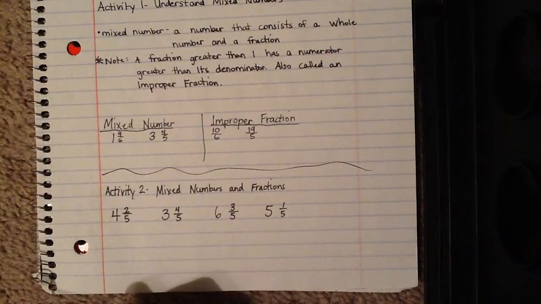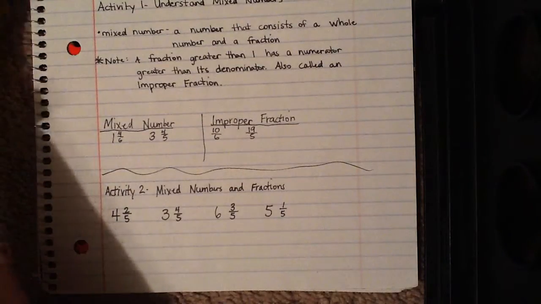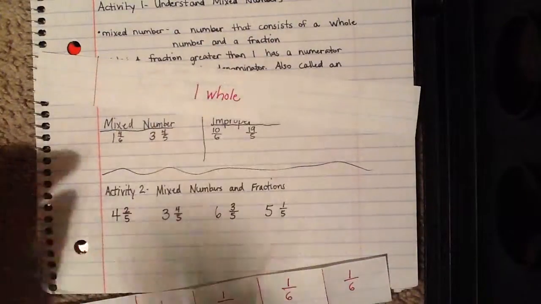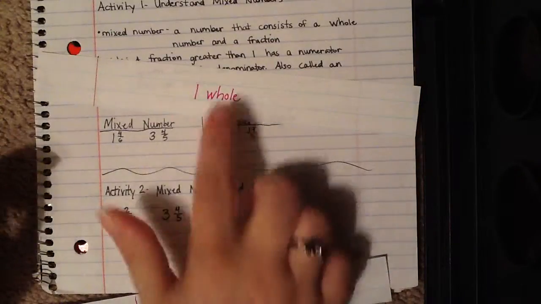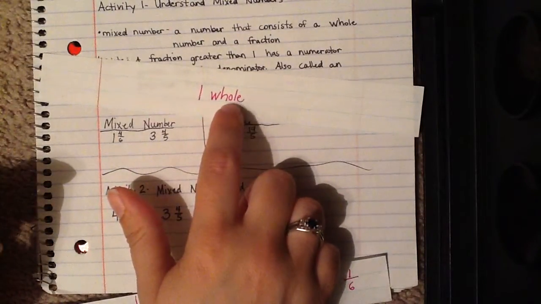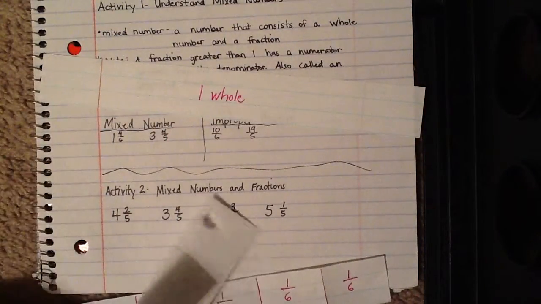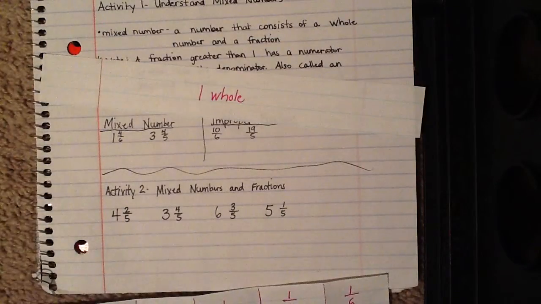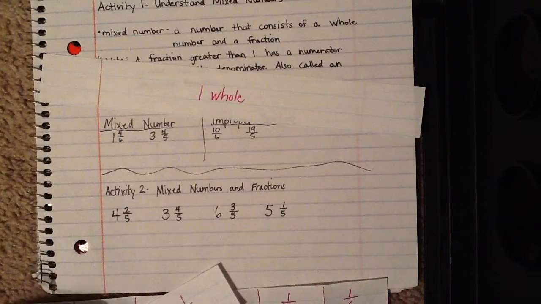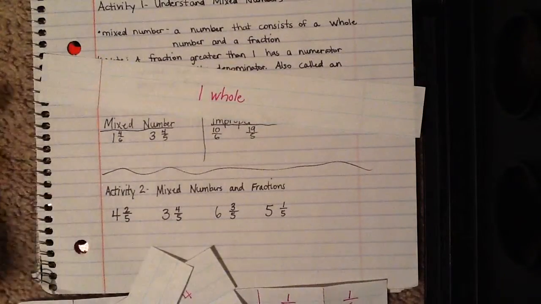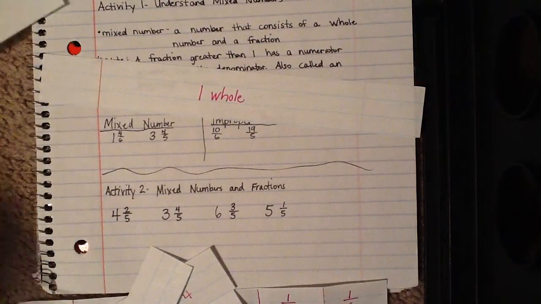So if I were to take my strips, remember that here's my whole. So how many wholes would I need? I would need 4 wholes, and then I would find my fifth, which, of course, mine seems to be missing. I have everything but my fifth.